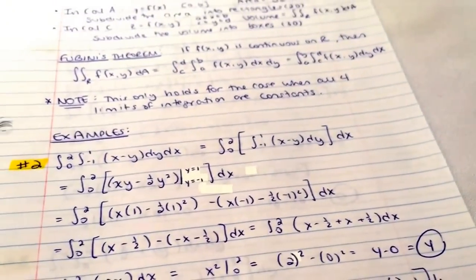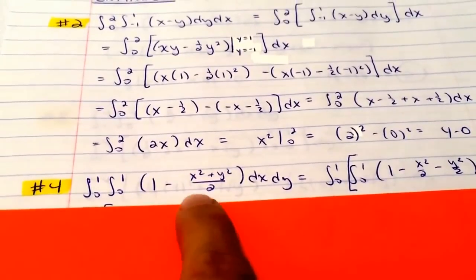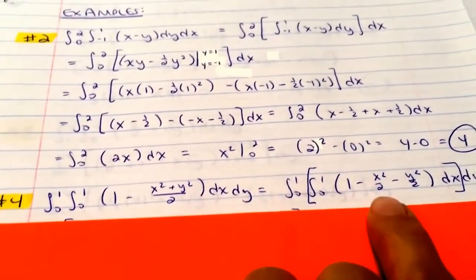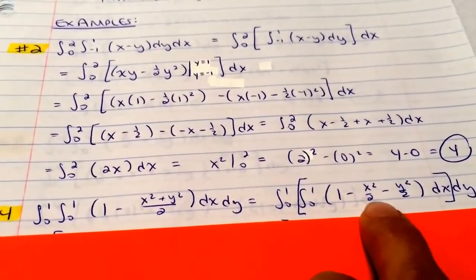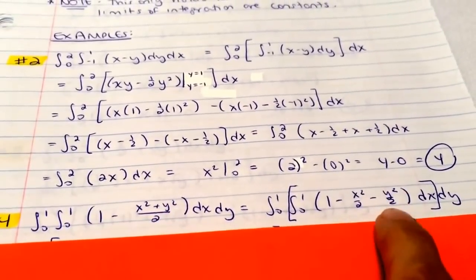All right, so I'm going to have you try this one on your own. I'll give you the first hint, the first step. Here you want to break these up. And so break it up to x squared over 2 and distribute that negative. So the negative gets distributed, so it's minus y squared over 2.